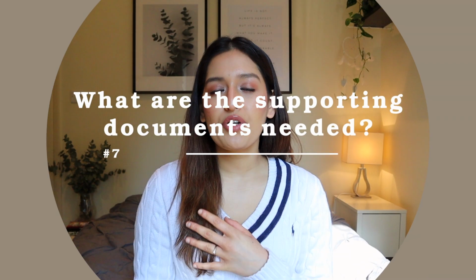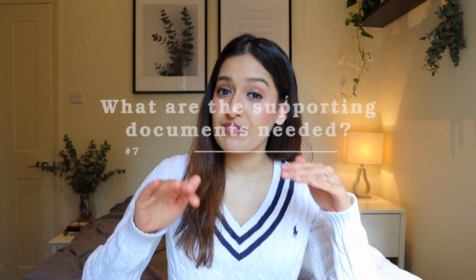Alright, what are the supporting documents that you need for your visa? I'm going to divide this into 5 subcategories. The first one is your proof of identity. Your first proof of identity is your passport, and your passport needs to have validity for the next 6 months. So it shouldn't be expiring in the next 6 months.